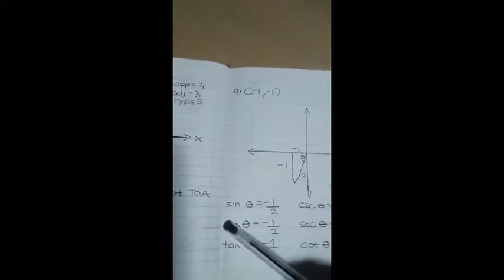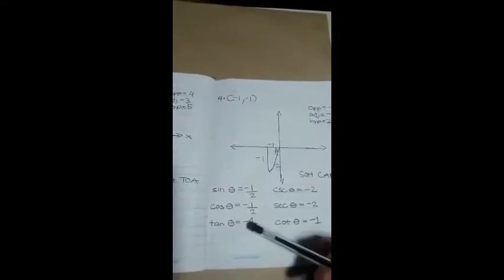So we will find the 6 trigonometric functions. So sin theta equals opposite over hypotenuse, so -1/2. So next is cos theta equals adjacent over hypotenuse, so -1/2. So next is tangent theta equals opposite over adjacent, so -1. It's okay that no 1 in the lower part.